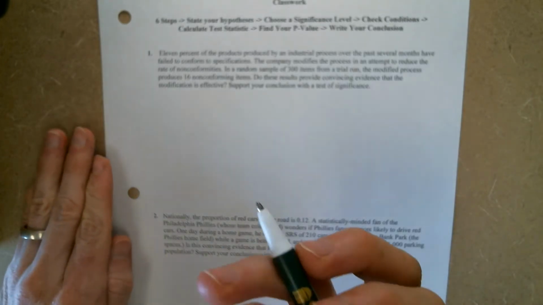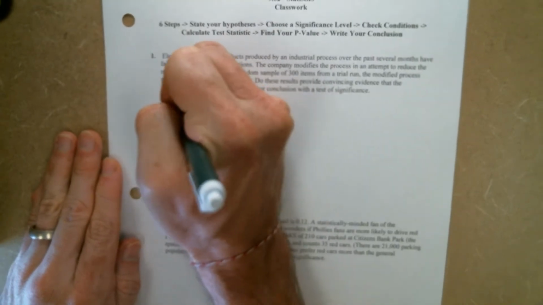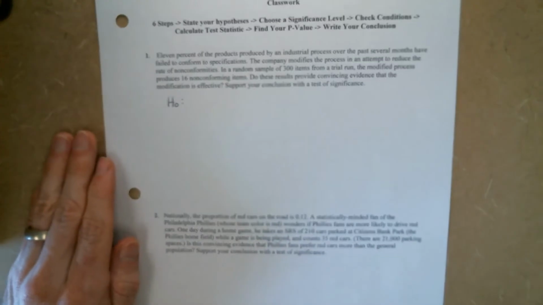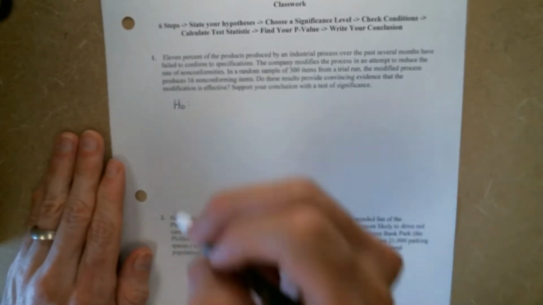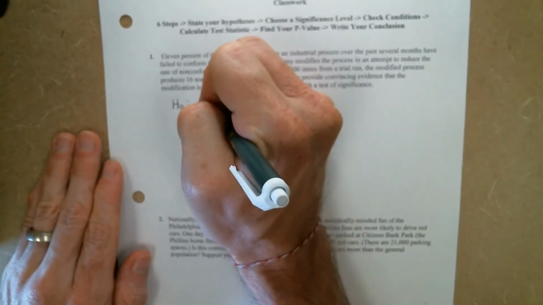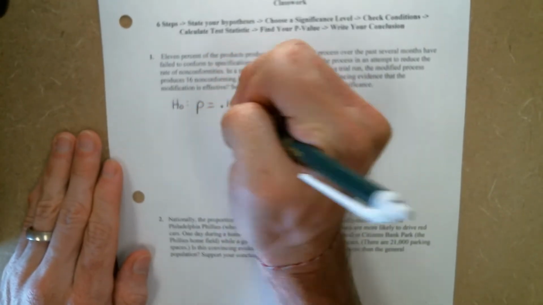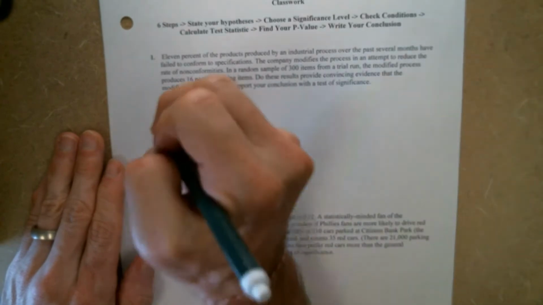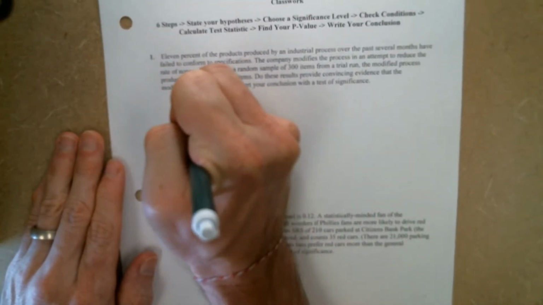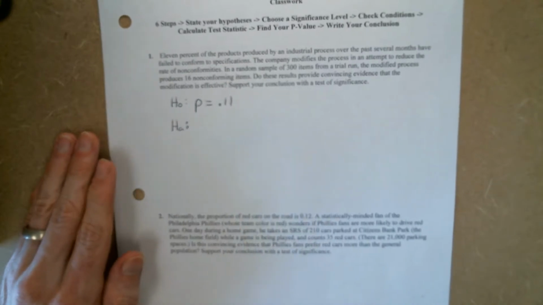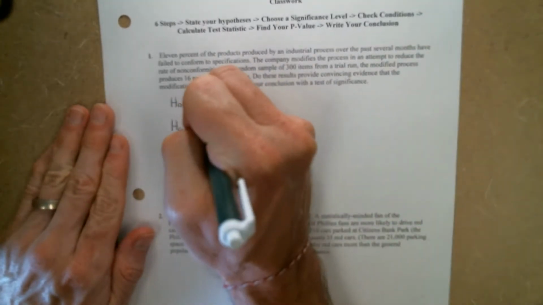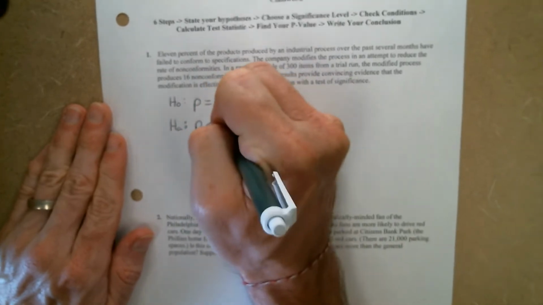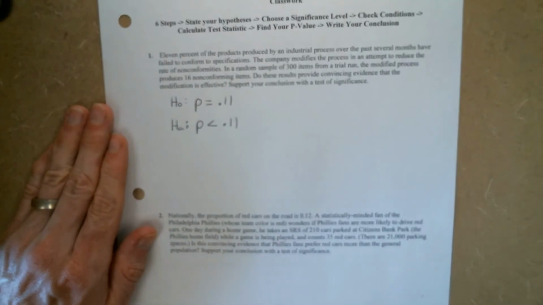All right, so our hypothesis. The null is that this change has made no difference. The null is always your statement of no difference. So it would be that the proportion still equals 11%. The alternative is that our new process has improved it. And since we're measuring the rate of non-conformities, or the ones that fail, we're going to say that this has decreased and is now less than 11%.